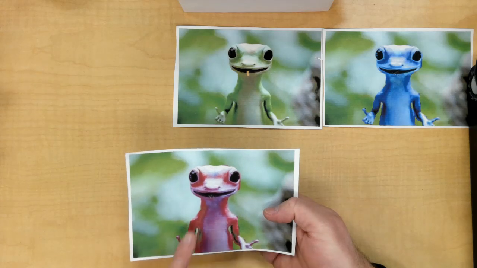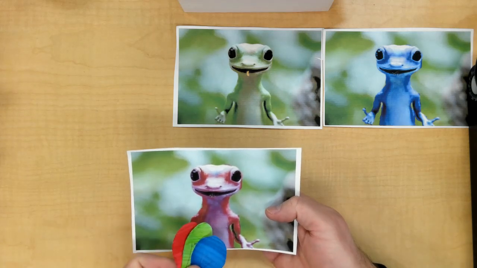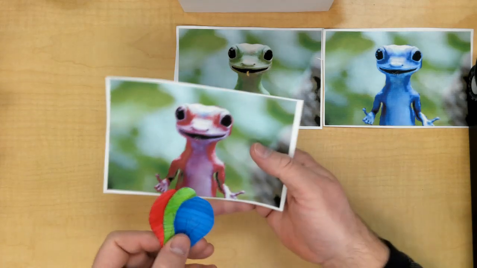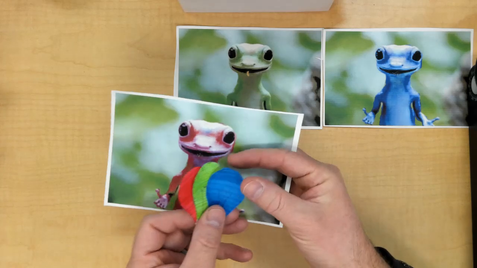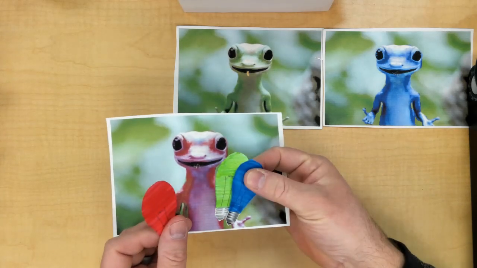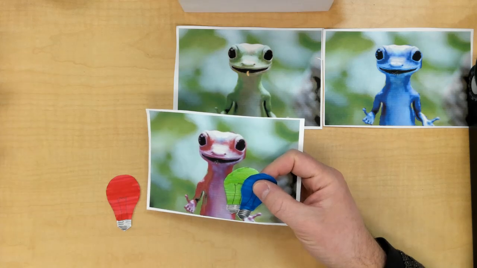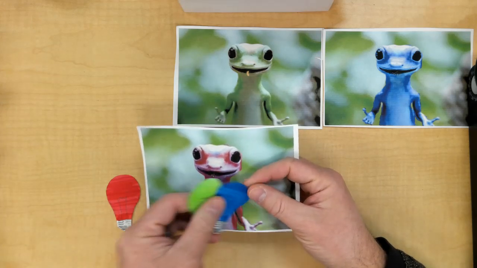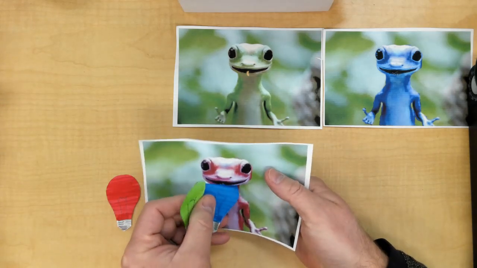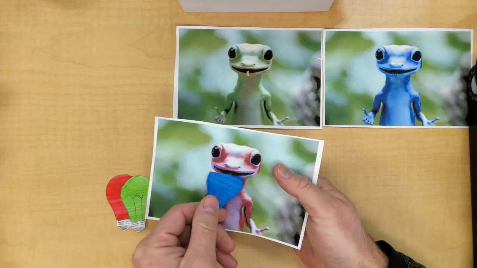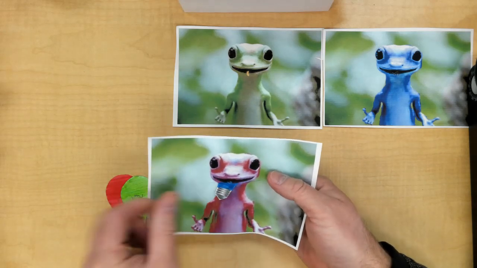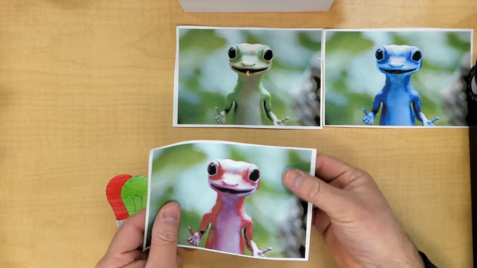This red skin right here, it's going to subtract or eat these 2 colors. All right, one at a time here. Chomp, chomp, chomp.